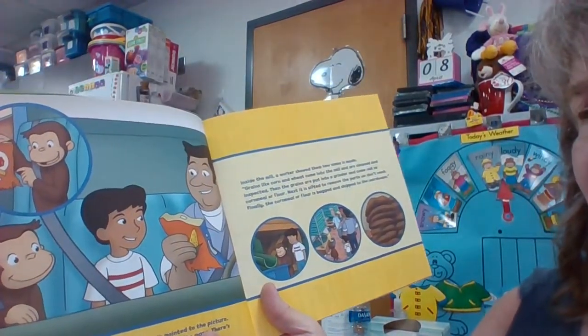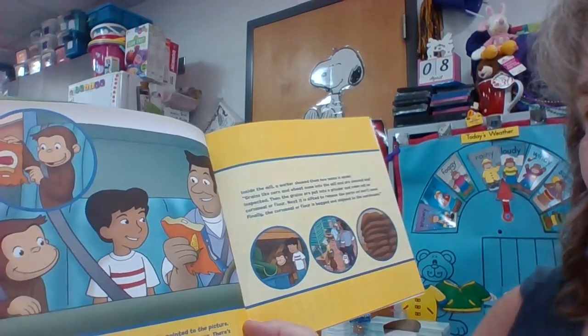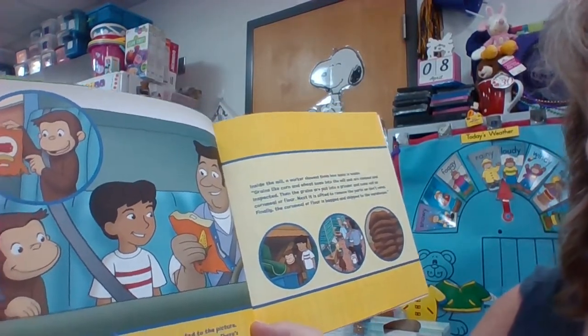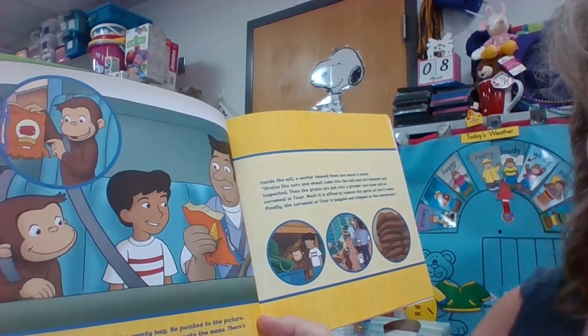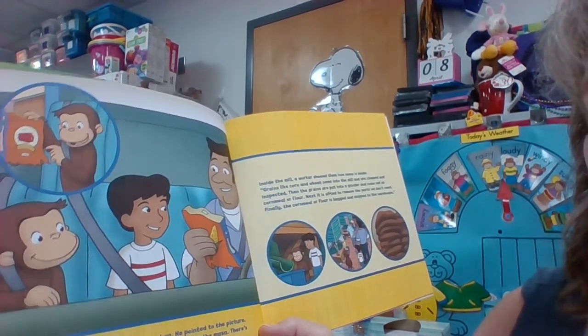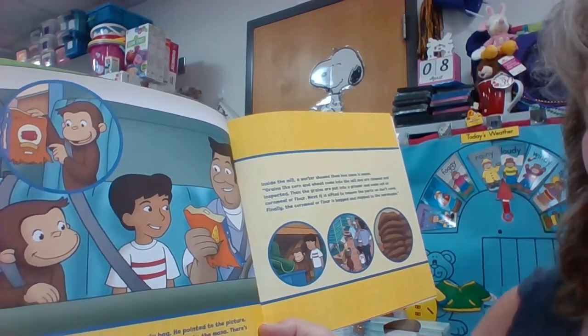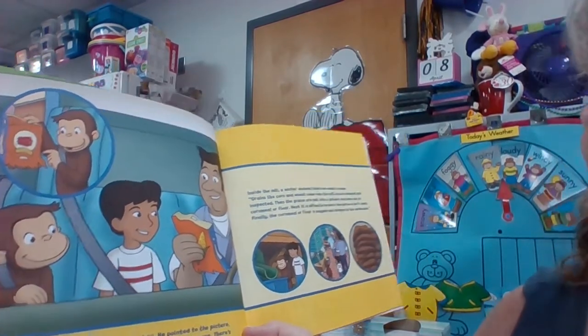George looked at the back of the empty bag. He pointed to the picture. "George, you're right. That is the mill where they make the masa. There's even an address, and it might not be too far away," said Uncle Enrique. They decided to drive to the mill.